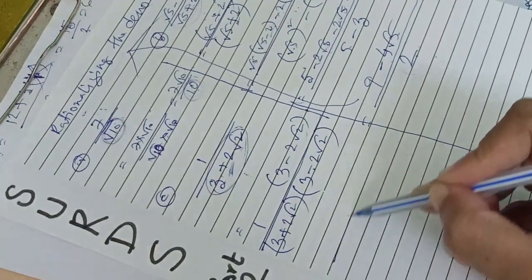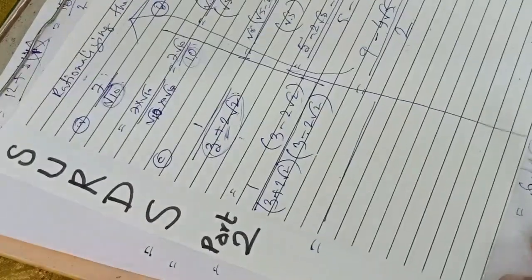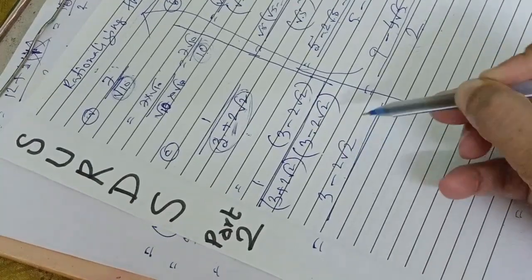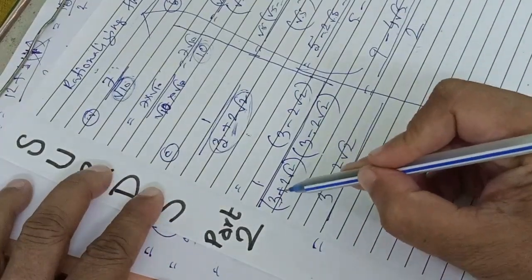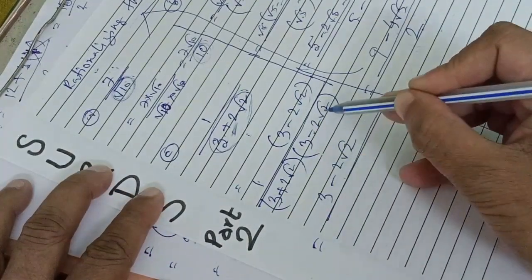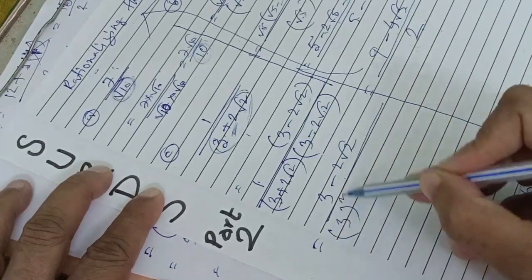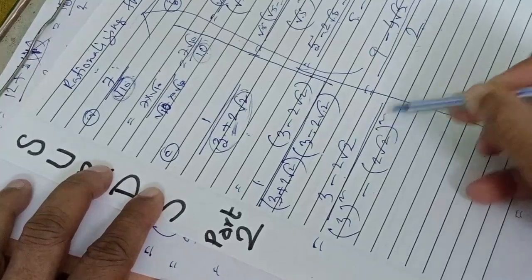Now, let us multiply it. By 1 if you multiply it, the things will remain same. After that, this is a plus b, a minus b. That is a plus b into a minus b, that is a square minus b square. So a square minus b square.